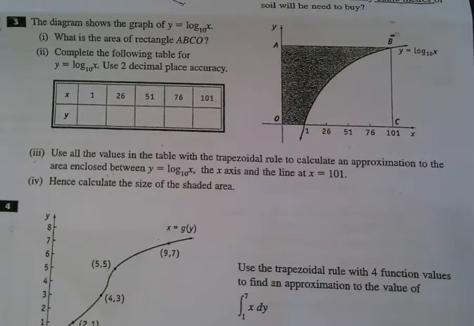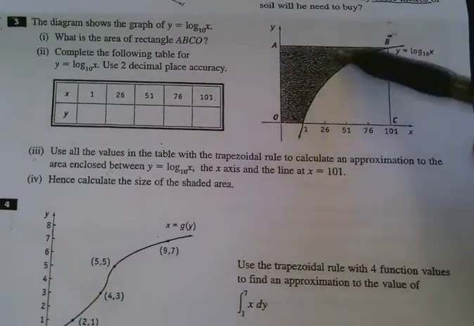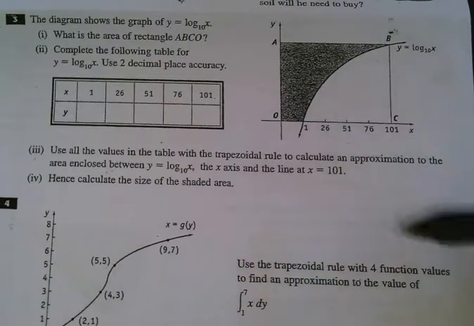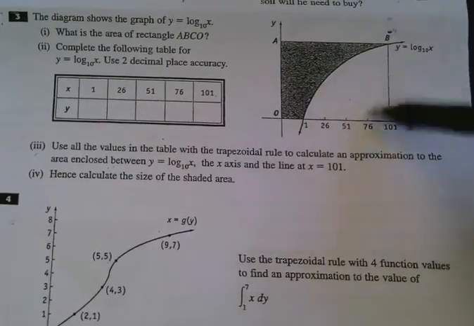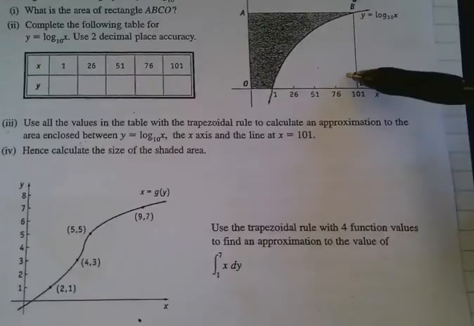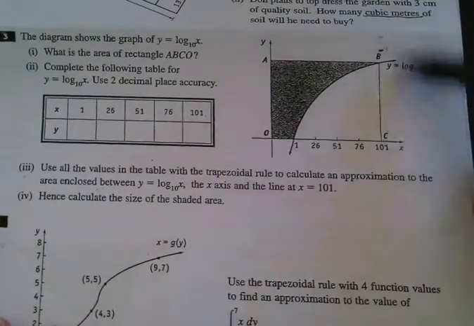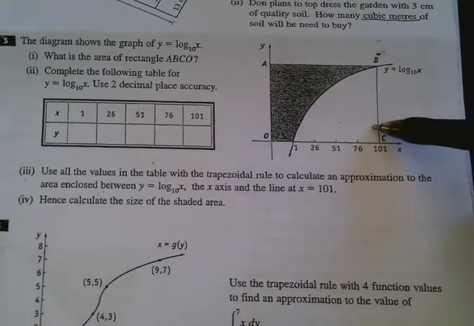We've been asked to use trapezoidal rule. But when you do the integral of something, it's the area below the curve. Now, if I want to find the shaded area here, if I use trapezoidal rule, where am I finding the area? Up here or down here? I'm finding it down there. So when I use the trapezoidal rule, it gives me the area under there. How am I going to find the shaded area? I'll do rectangle minus area under here.